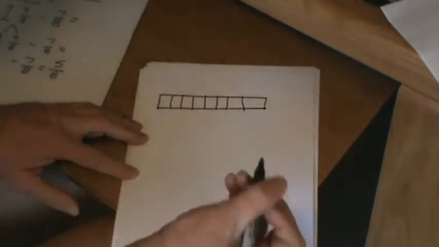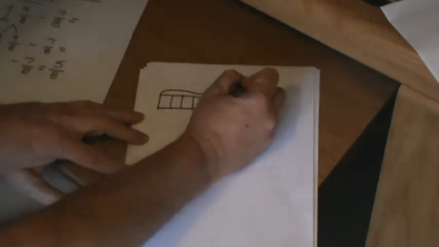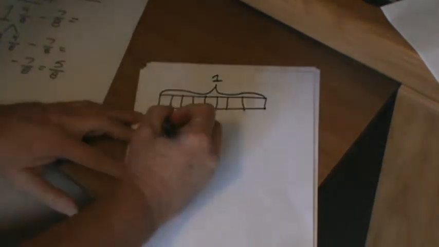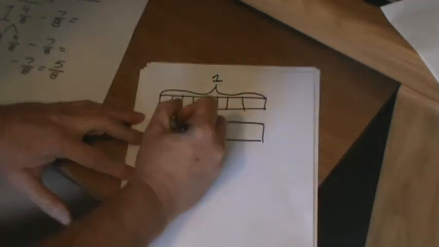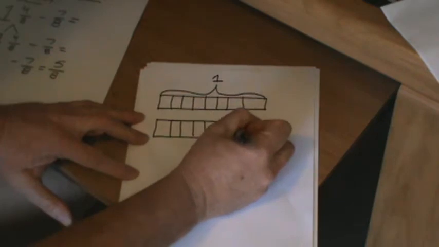In any event, we have 1 4/8, so we're going to divide these into 8s. 1, 2, 3, 4, 5, 6, 7, and 8. And this represents 1 whole pizza. And then she had 4/8 left over too. 1, 2, 3, 4, 5, 6, 7, and 8.